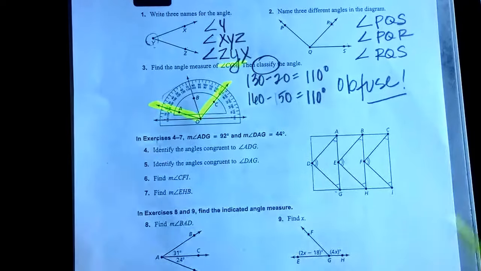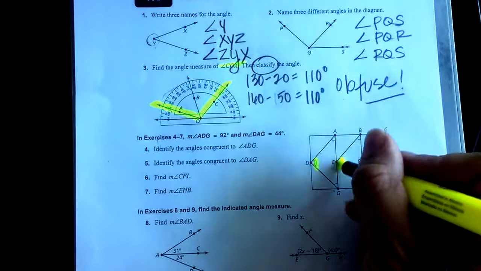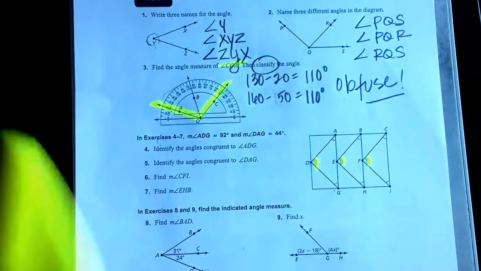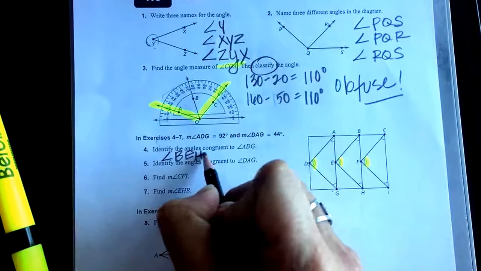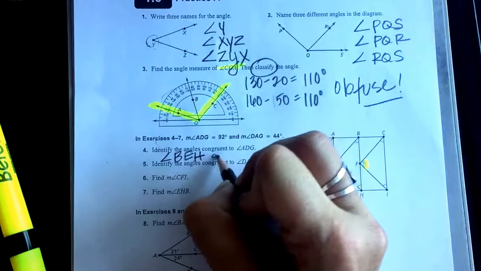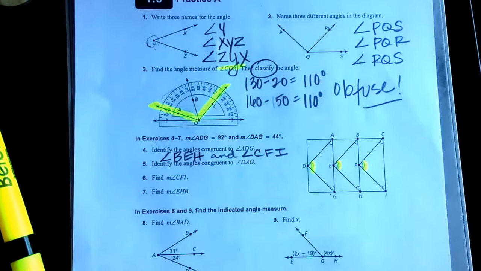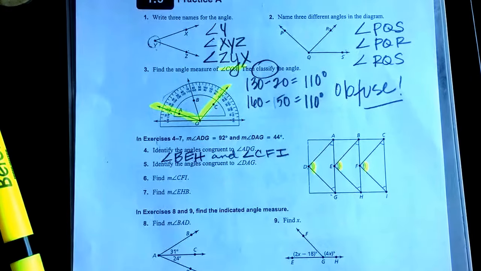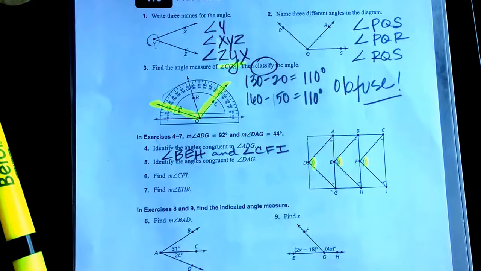Number 4, angles congruent to ADG. So I'm looking for what angles, since ADG has this double mark. I'm going to drop these other two angles here. It's going to be, and make sure you have them both, angle BEH or HEB, and angle CFI or IFC. Those are the two that you should have there. The only difference is you could just reverse the order, make sure the vertex is in the right spot.